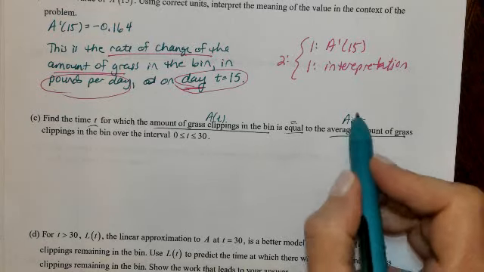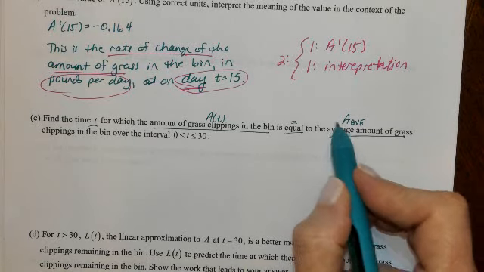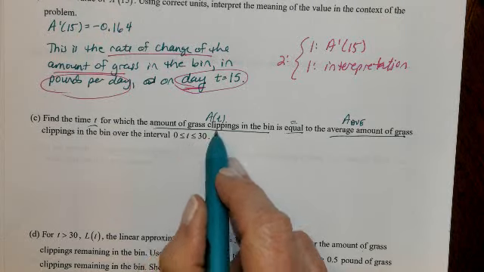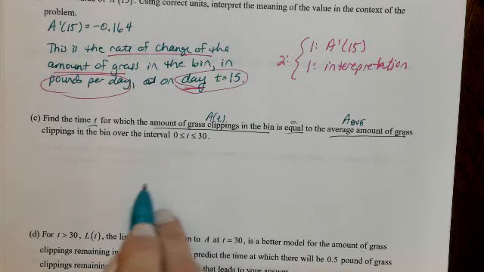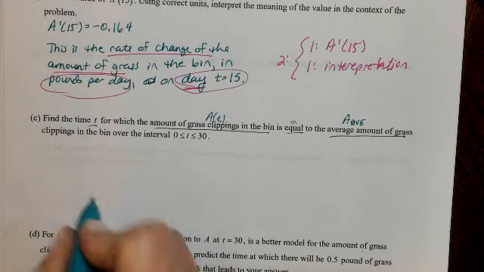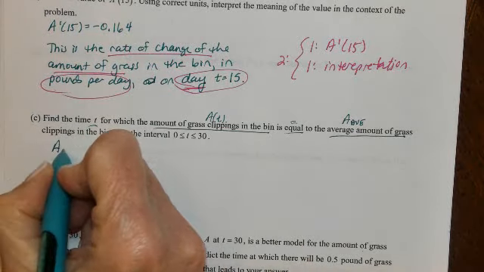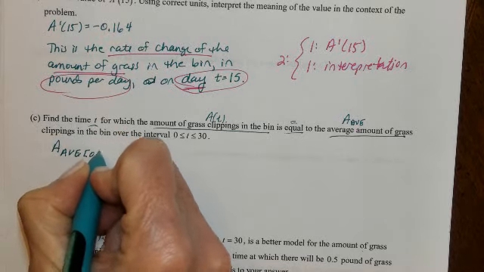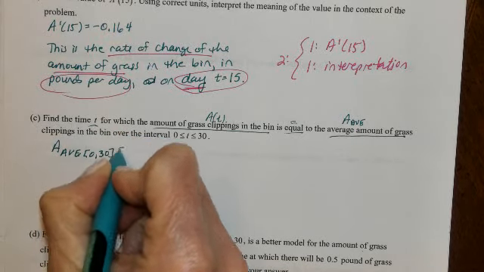So first I'm going to find the average amount of grass clippings from 0 to 30, and then I'll find the time that A is equal to that number. So A average from 0 to 30 will equal.